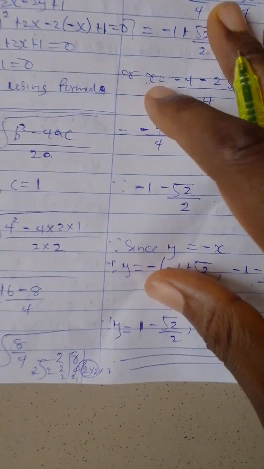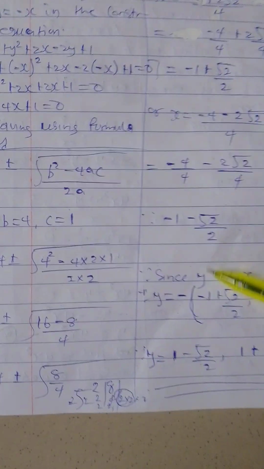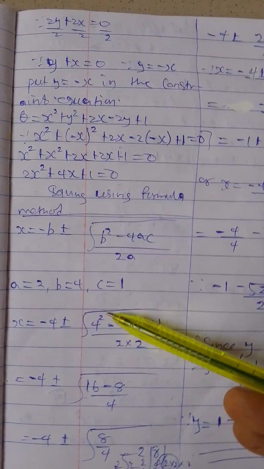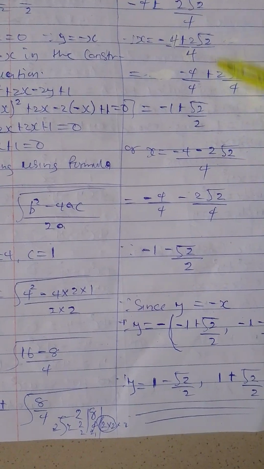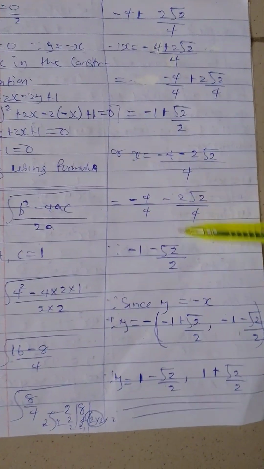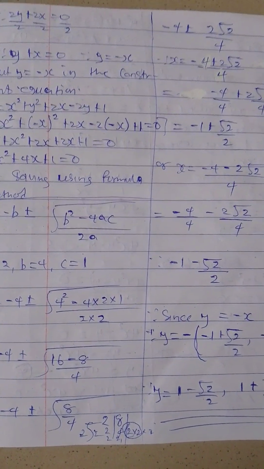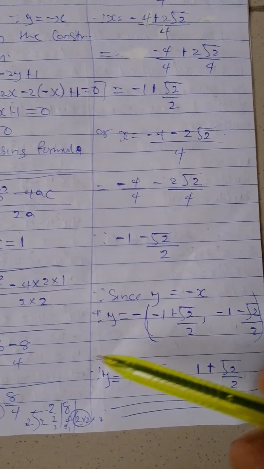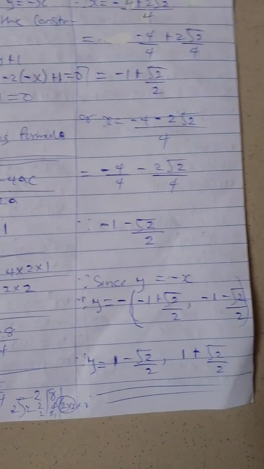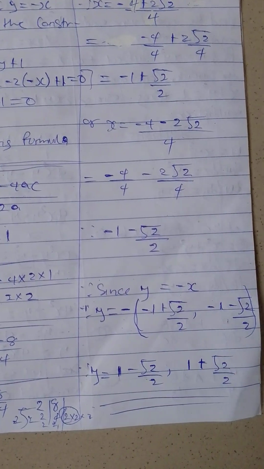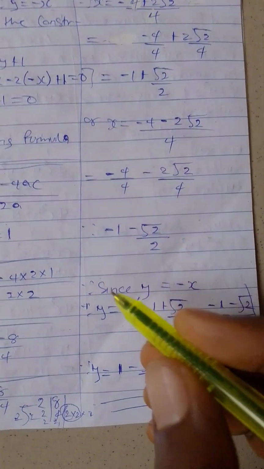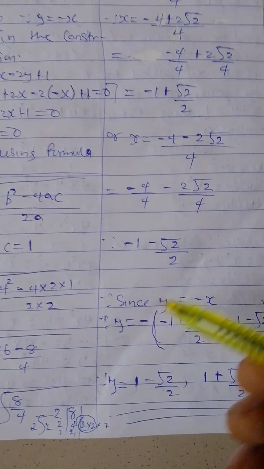Now since y is equal to minus x, now if you watch here, we have gotten what x is. So since y is equal to minus x, right?